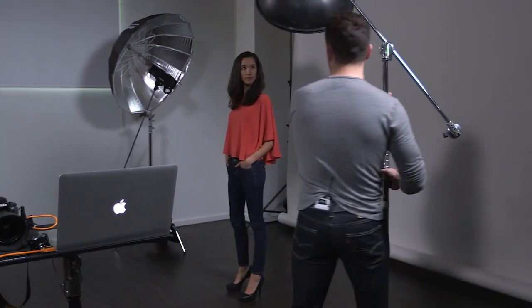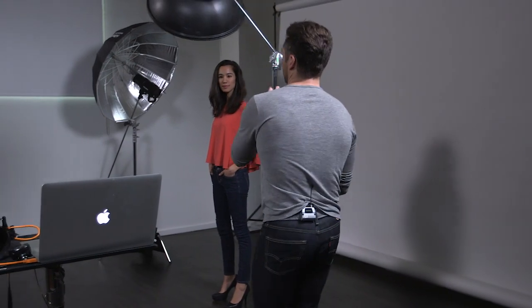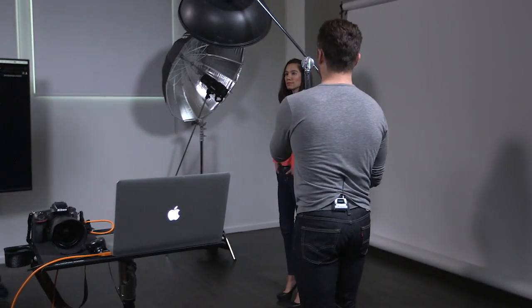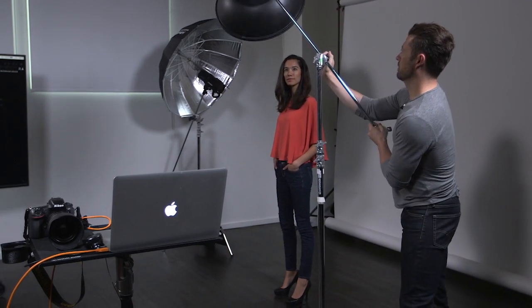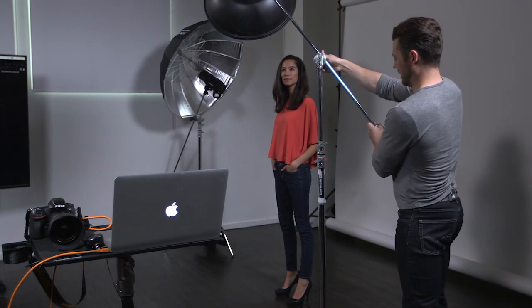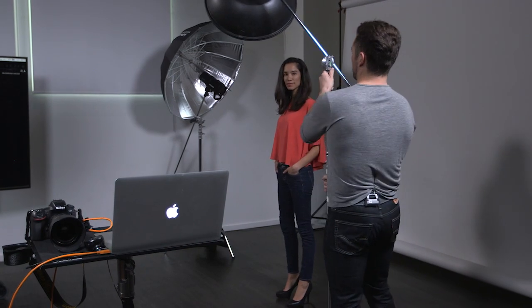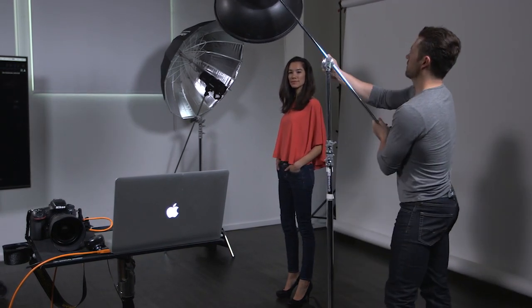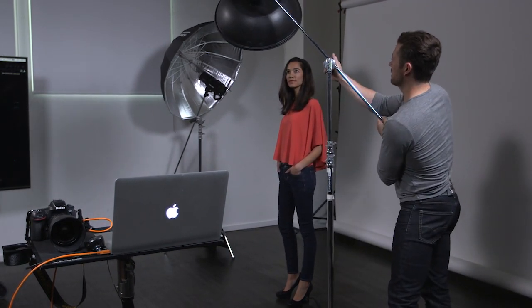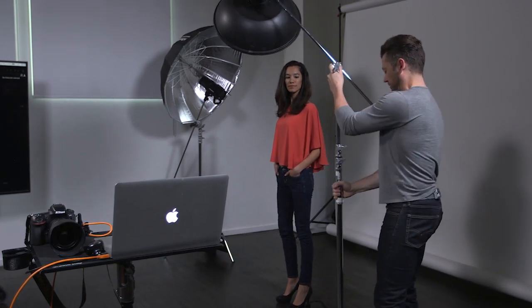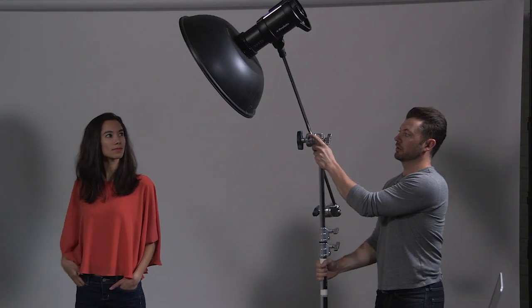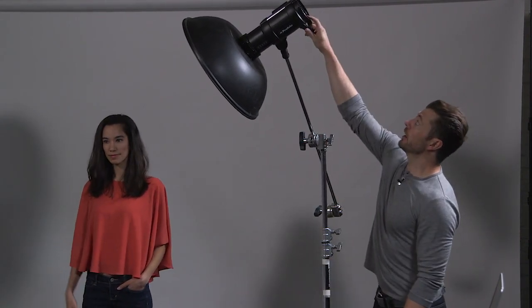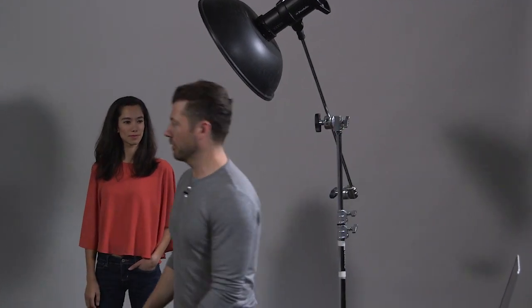So I'm using a beauty dish with a grid, and that's going to be our main light. We're going to set that up here. I'm just going to make a couple of adjustments. We're going to keep it pretty close to her because I want the light to fall off quickly so this background goes dark. And we're going to place it off to the side because I want that shadow and I don't want a lot of light hitting the background. Turn that on. We'll do a quick meter. I want to shoot at about f5.6 or so.